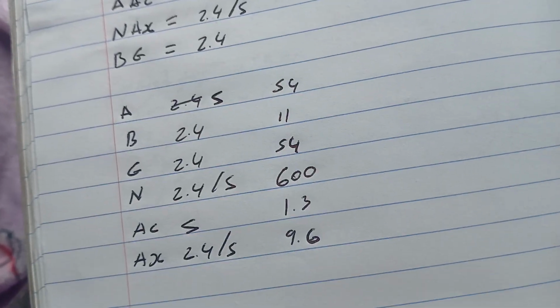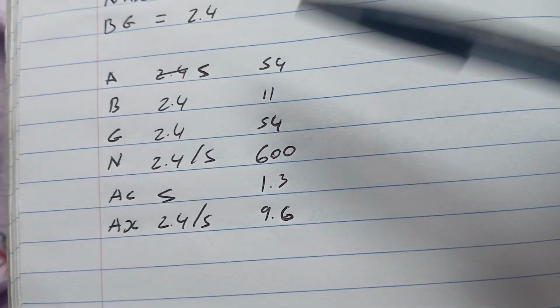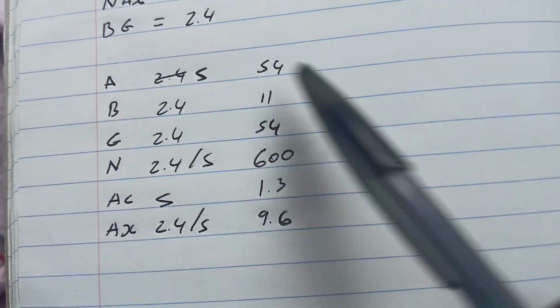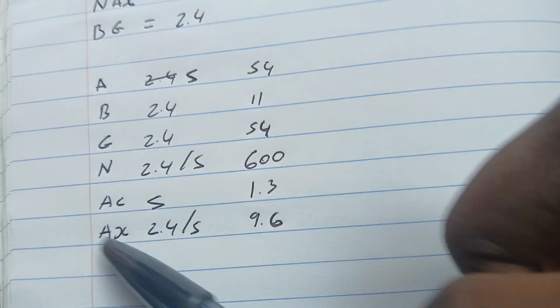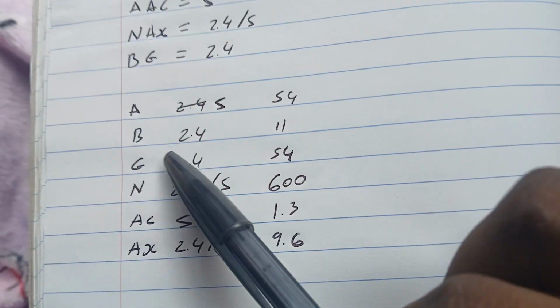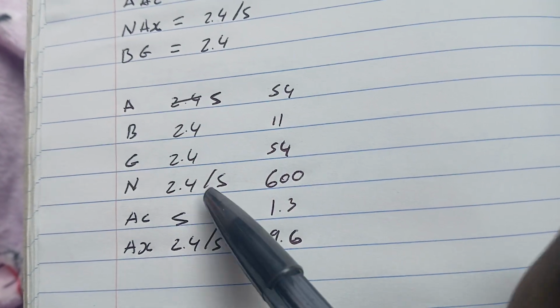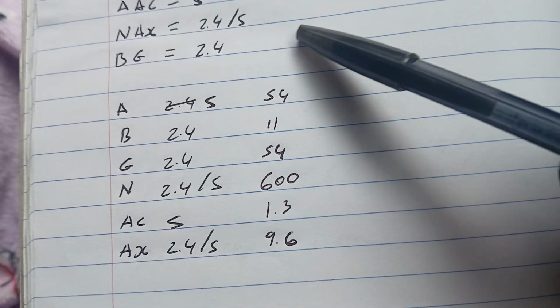All right, cool. Now that we got that settled, let's talk about the throughput. Let's forget the frequencies for a second. Eventually, once you practice this enough, you should have it pretty much lodged in your brain: A 5, B 2.4, G 2.4, N 2.4 and 5, AC 5, AX 2.4 and 5.